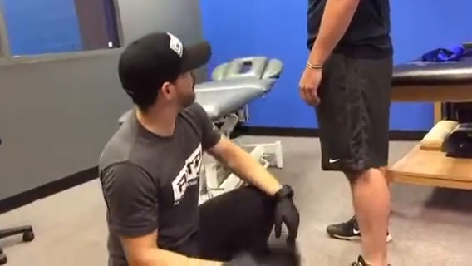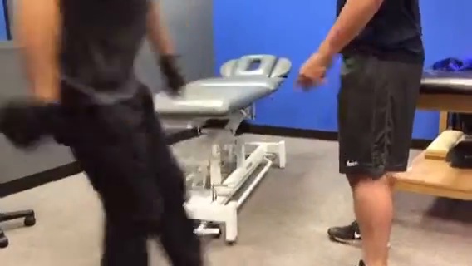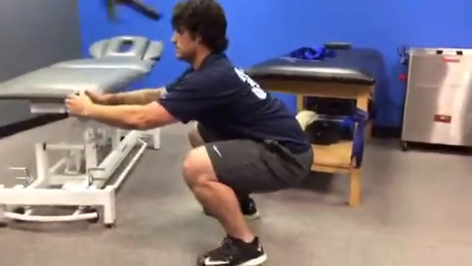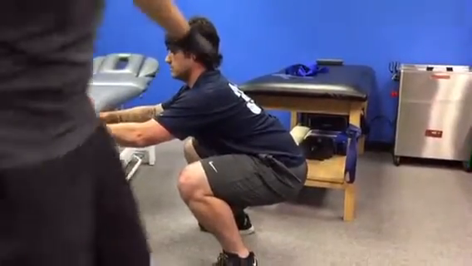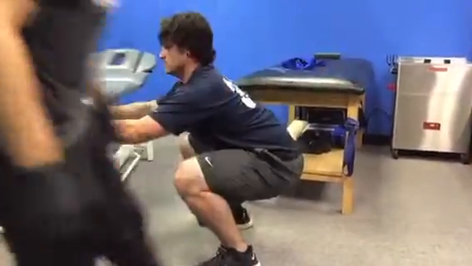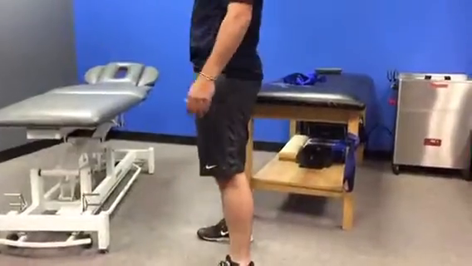So a couple more, and then we're going to wrap it up today, Dan, okay? Sound good? Right? Again, you can see how he's able to keep that low back a little bit flat. Beforehand when we checked this, he was really dumping his lower back. Okay, back up. Maybe one more time.